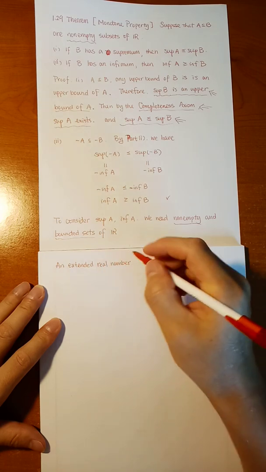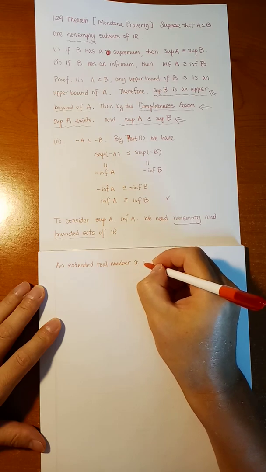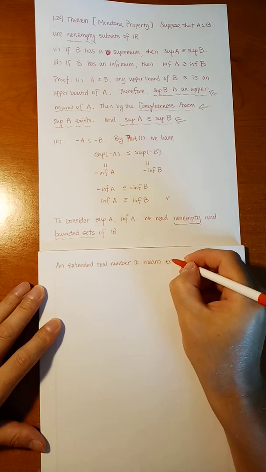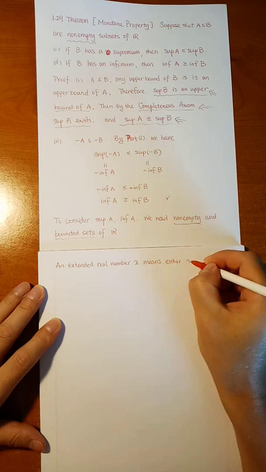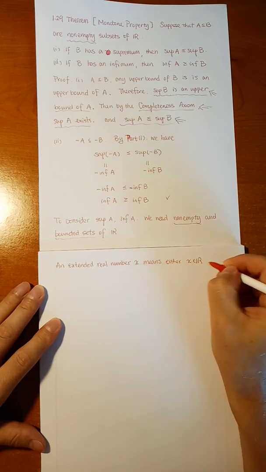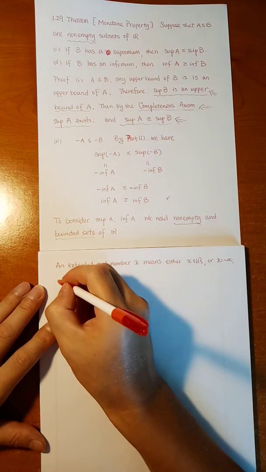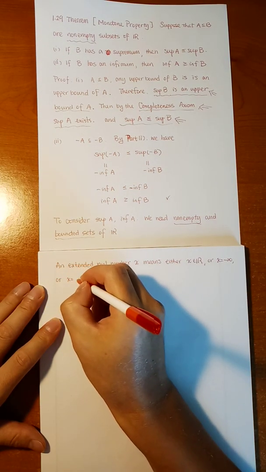An extended real number x means either x is really a real number, or x is negative infinity, or x is positive infinity.